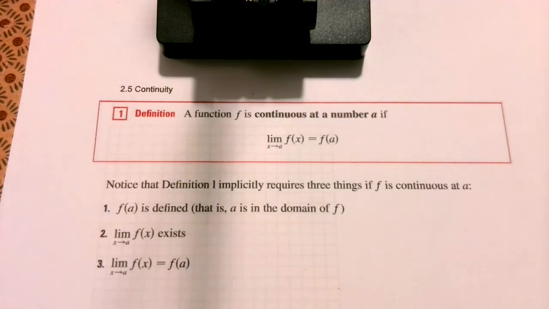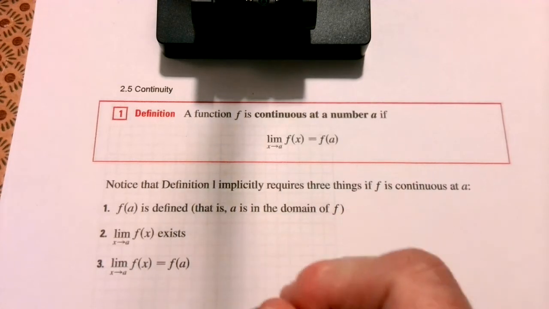That means the left-sided limit must equal the right-sided limit, and then the limit would exist. And then the last one, the limit has to exist, and it also has to be equal to the function value at a. So, let me just draw a picture of something that's continuous, a continuous curve.